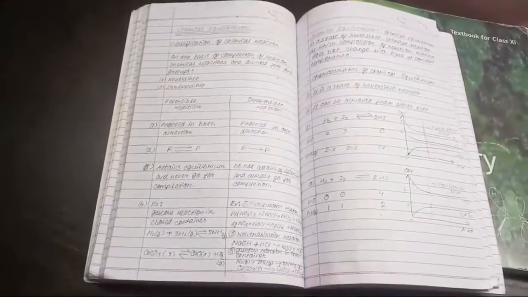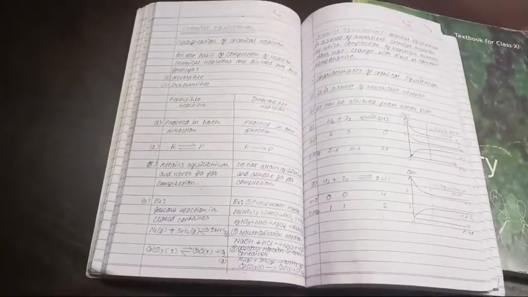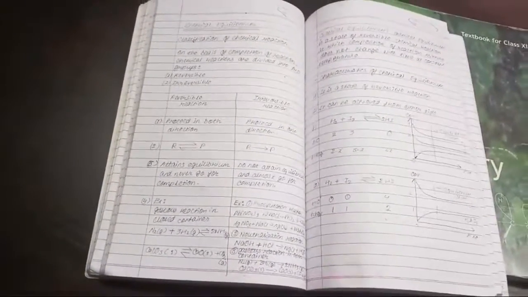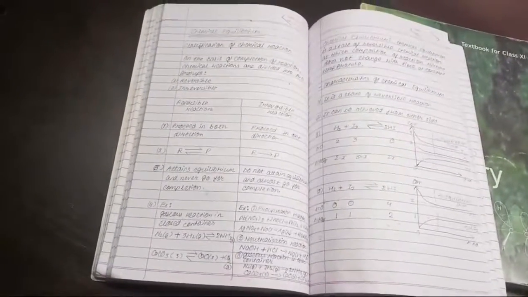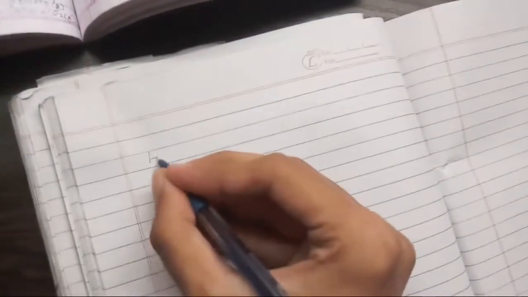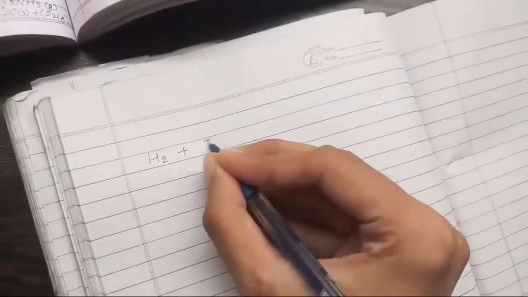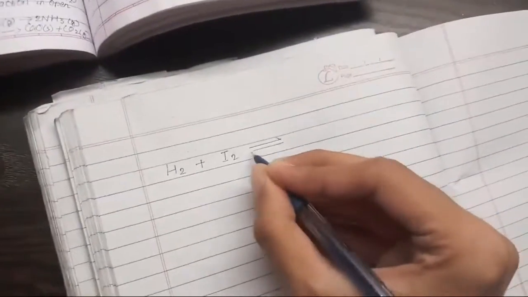Now, reversible reaction equilibrium. What do I mean by equilibrium? That the rate of forward reaction becomes equal to the rate of backward reaction. I'm going to spend some time here and explain what I mean by rate of forward reaction. Let me take an example: here we have a basic example, which is hydrogen plus iodine gives HI.